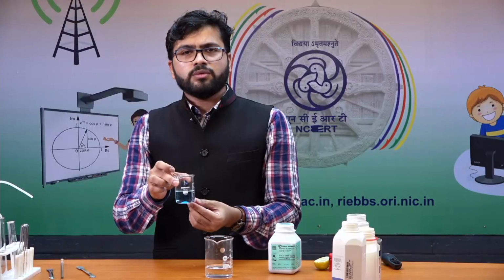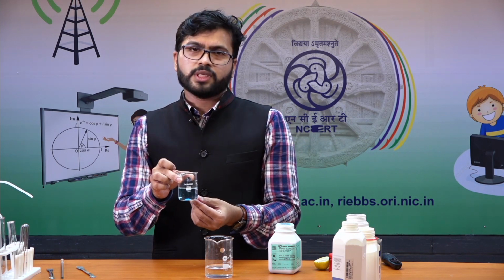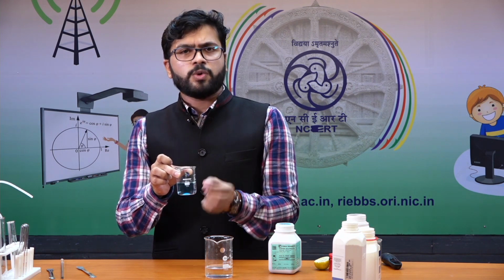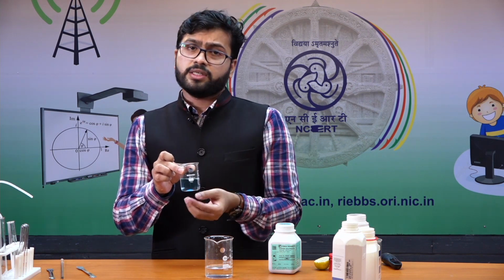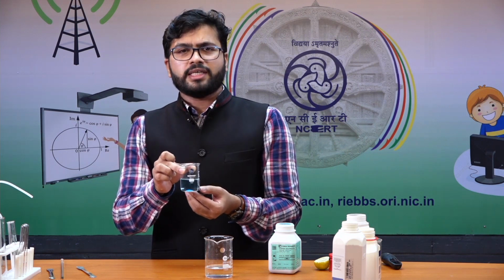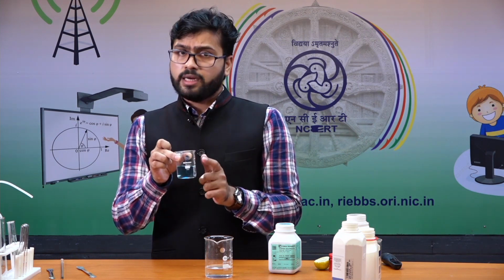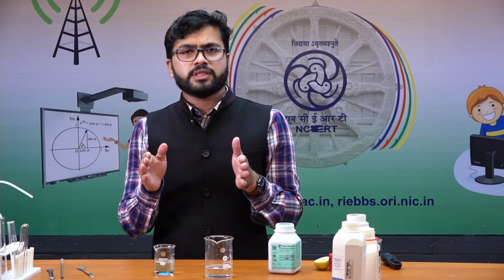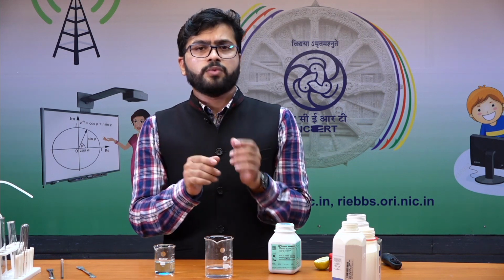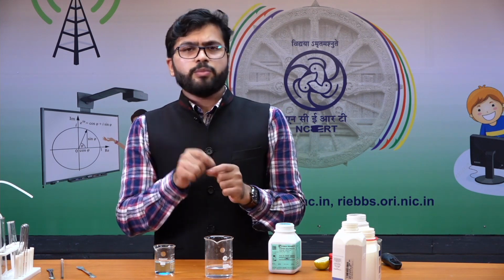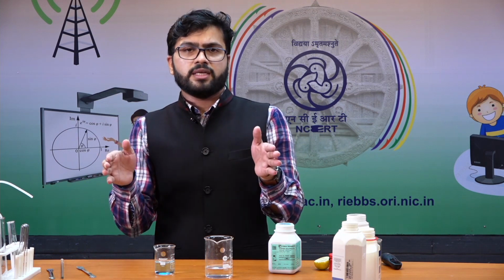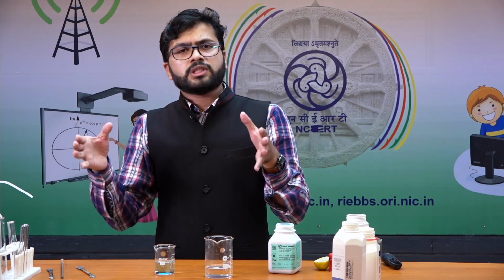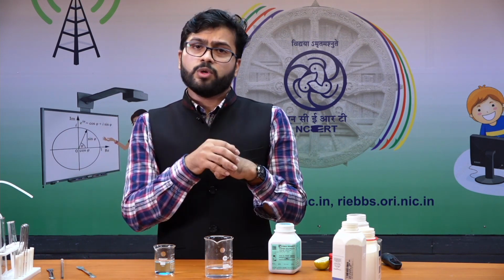The substance I am holding right now is not a pure substance because I have added certain things into it. This substance is not made up of one kind of particle, rather it contains water molecules and it also contains copper sulfate. That means it is a mixture. So the basic difference between pure substance and mixture is that pure substances are made up of one kind of particle and mixtures are made up of several kinds of particles. That means when we combine two or more pure substances together, that will become a mixture.